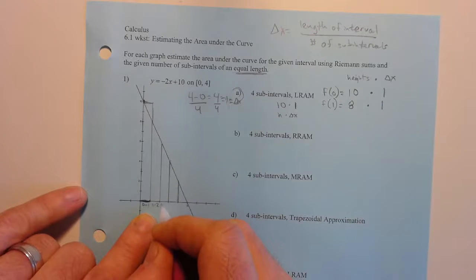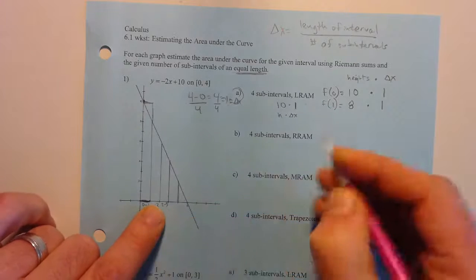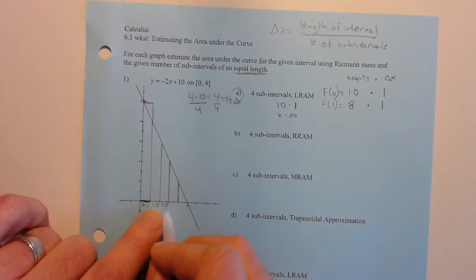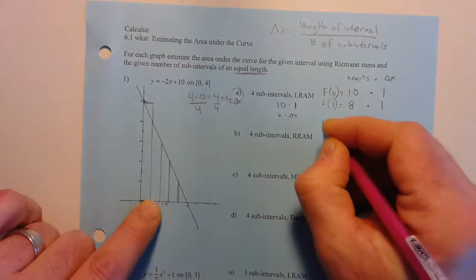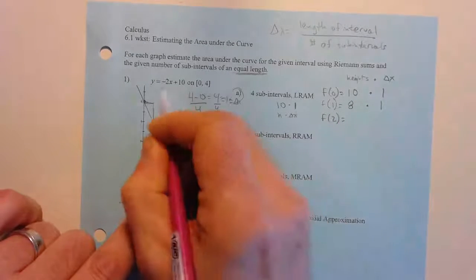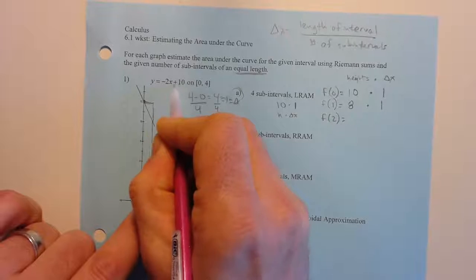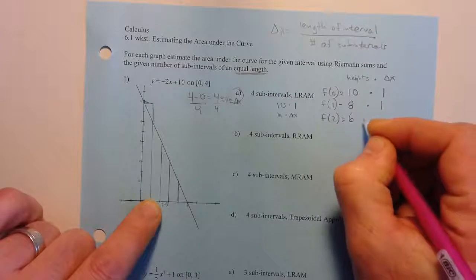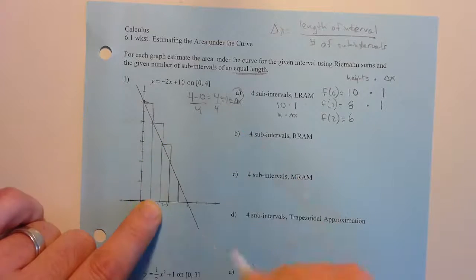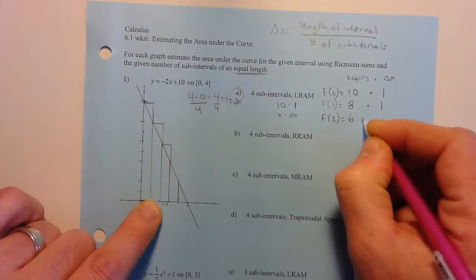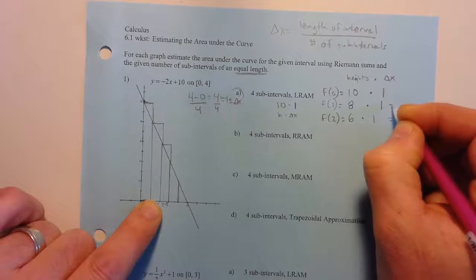The next subinterval goes from 2 to 3. The left endpoint is 2, so I plug in 2. Negative 2 times 2 is negative 4, plus 10 is 6. That's the height of this next one. Oh, I forgot to draw the last one in. Its width is 1, so it's an area of 6.